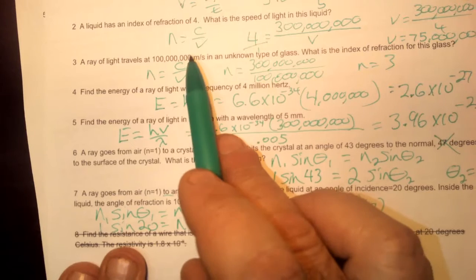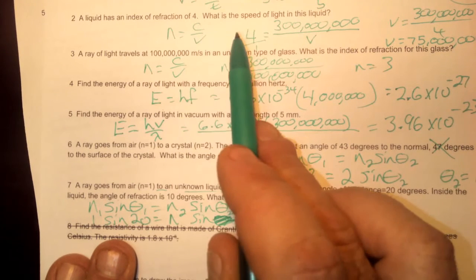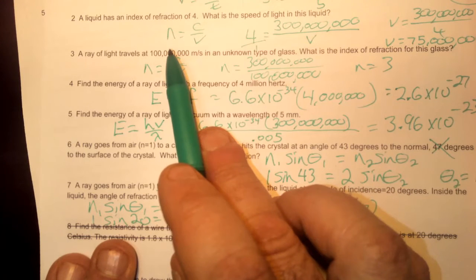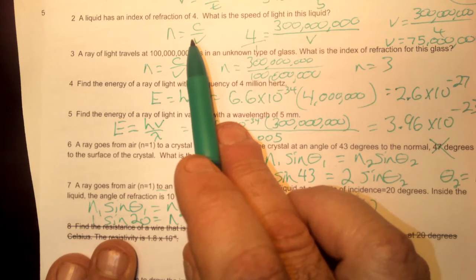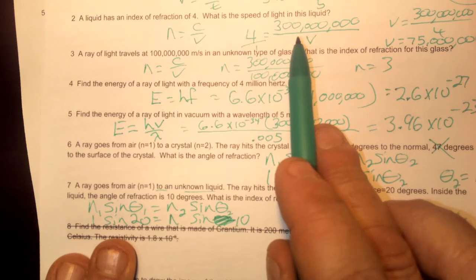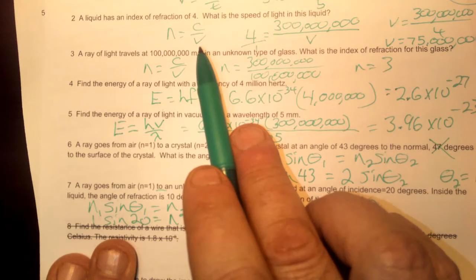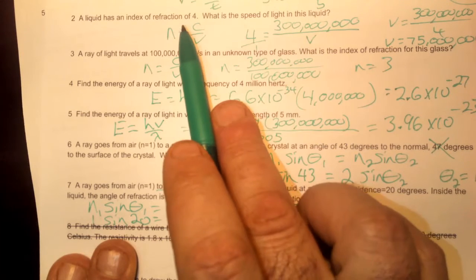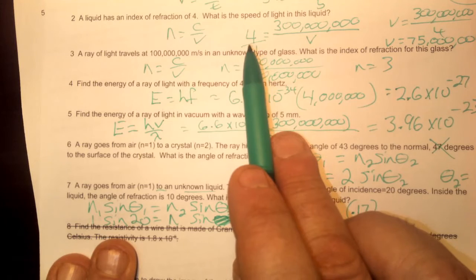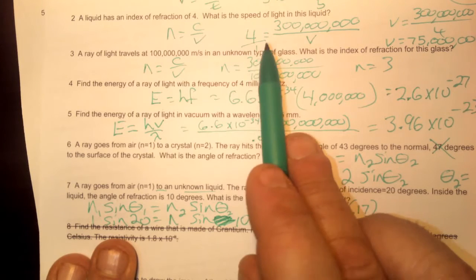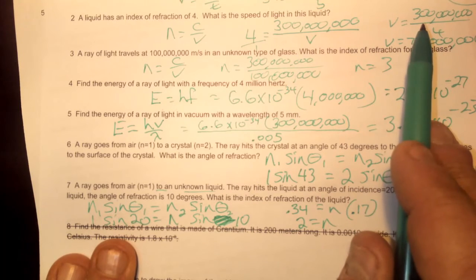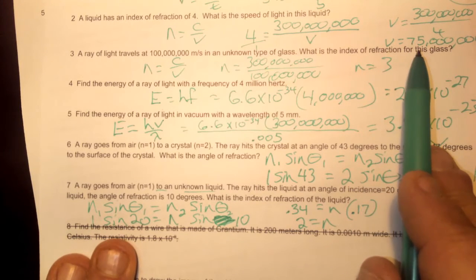Number 2, a liquid has an index of refraction of 4. What's the speed of light in that liquid? So here's our index definition. C is the speed of light in a vacuum. That is always going to be 300 million. And then the V is the velocity in that material, in this liquid. So that stays a letter since that's what we're looking for. The 4 is the index. So we can put the 4 over 1 to make a proportion, and then you switch the diagonals. So we get V is 300 million divided by 4, which is 75 million.